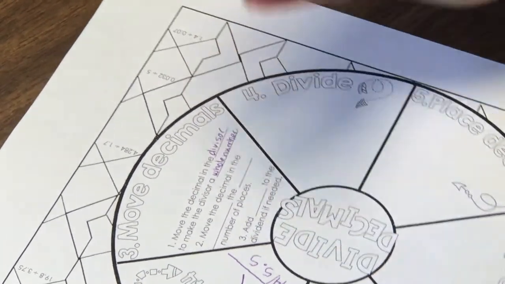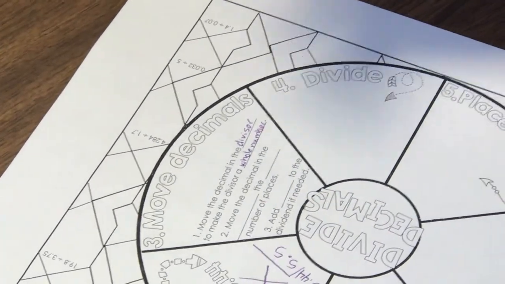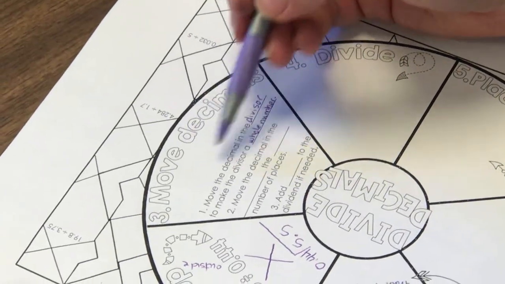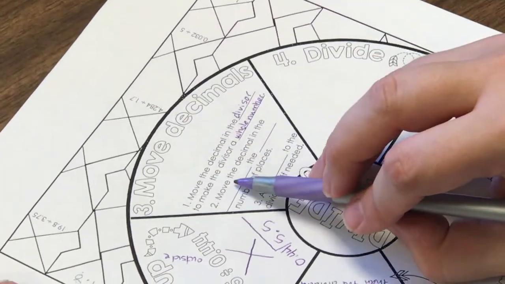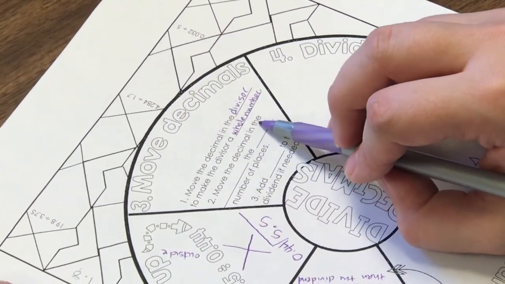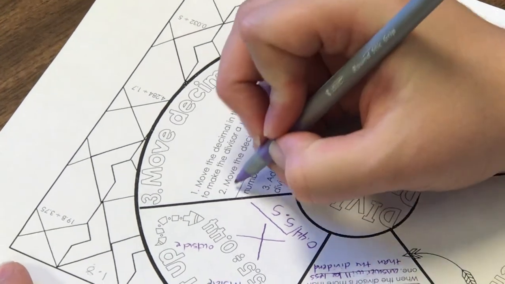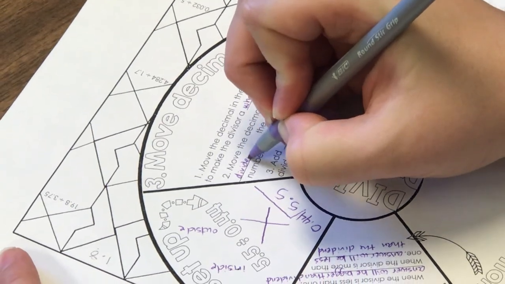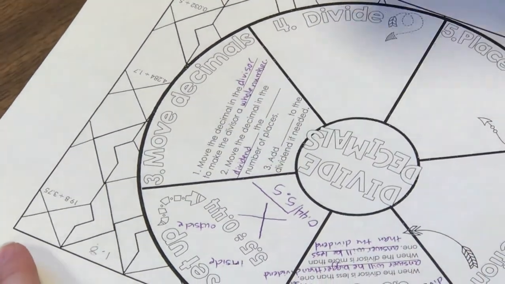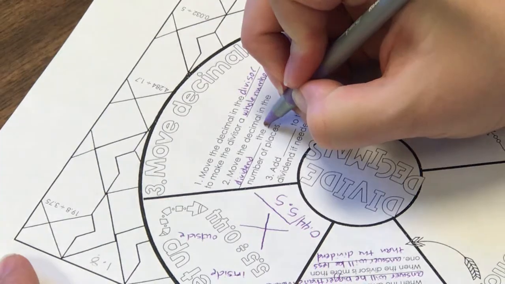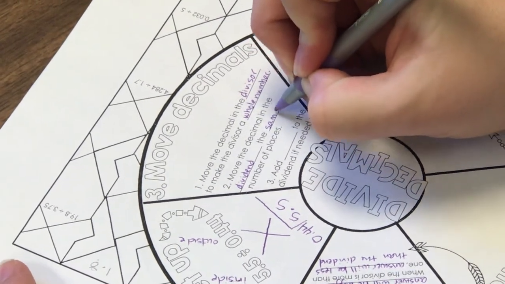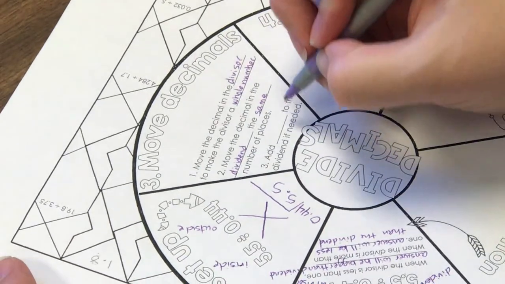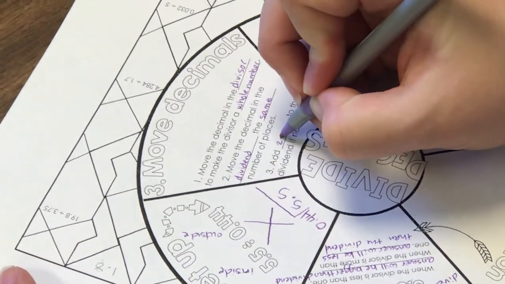I know that this is a lot of words, but it will completely make sense when I do an example up here. Move the decimal in the dividend, that's the one inside the house, to the same number of places. And then add zeros if you need them.